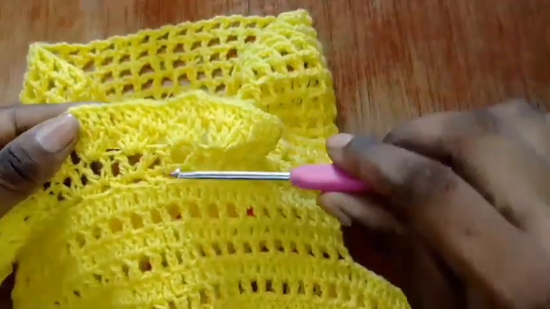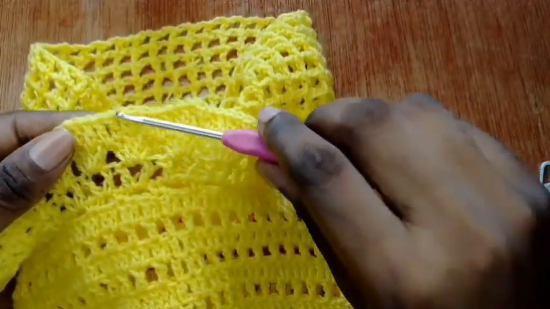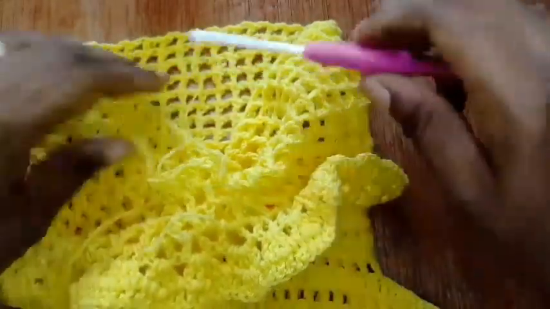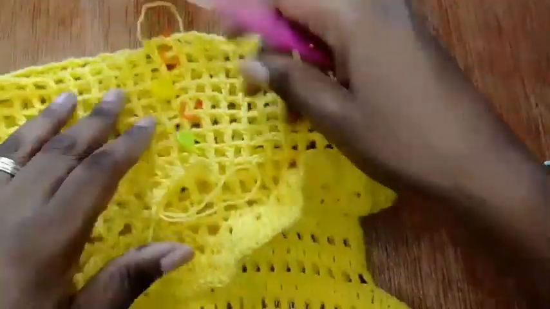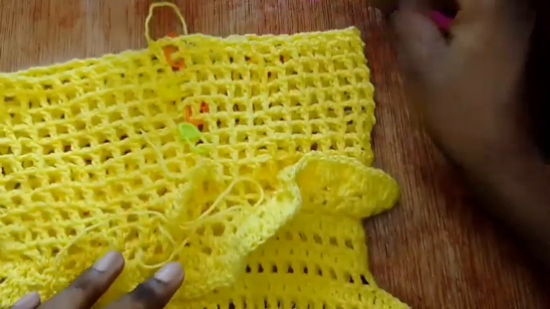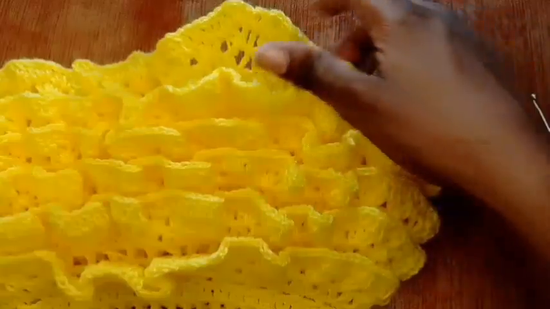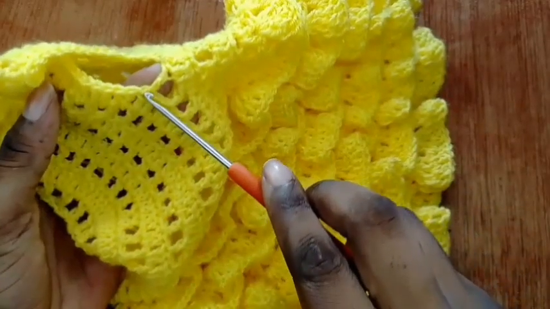When you finish row number 1, you go to row number 2, you make a shell stitch. Row number 3, you work the double crochets as I showed you earlier. Okay, just continue working and I'll meet you at the end of your dress. Here we've completed our layers. Now I want to work on the arms.